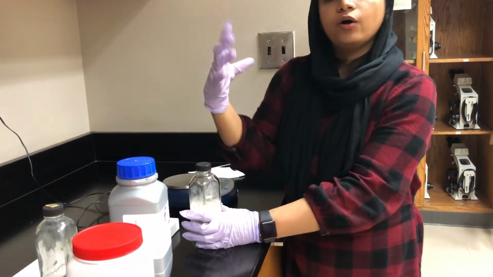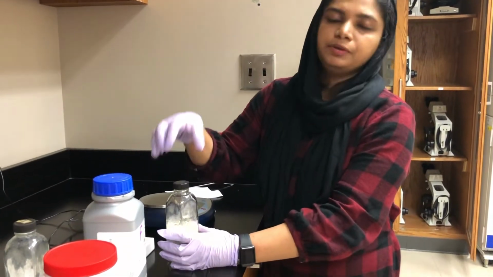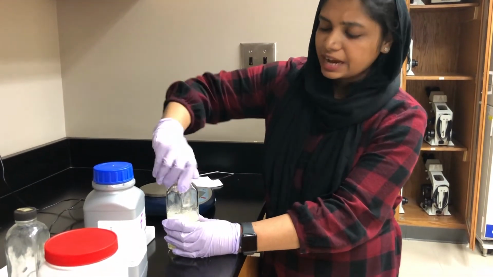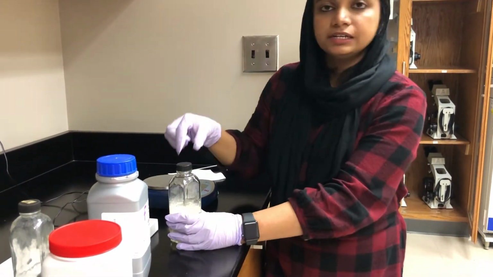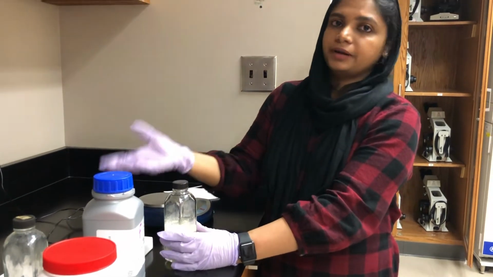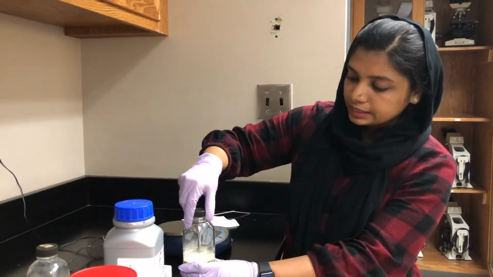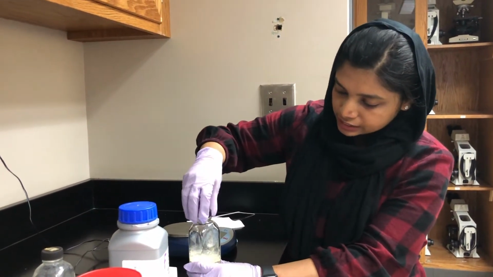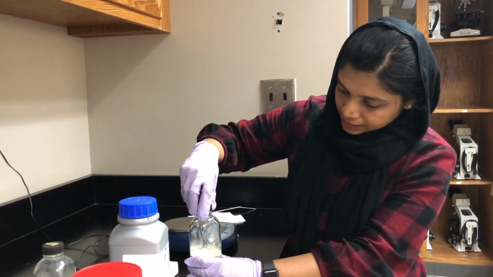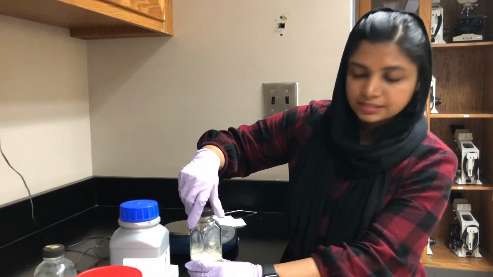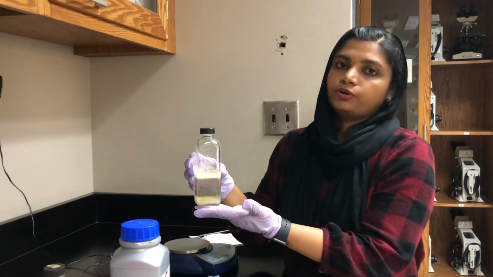I already mentioned that in the autoclave there will be pressure buildup. If you tighten the lid like this, pressure can build up inside the bottle and can break the glassware. So make sure that the lid is loosened. Just keep it like this, and now we are keeping this for autoclaving.